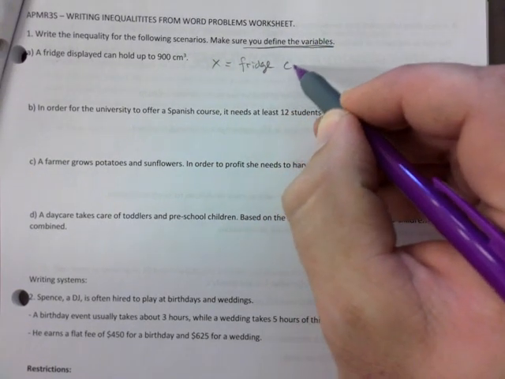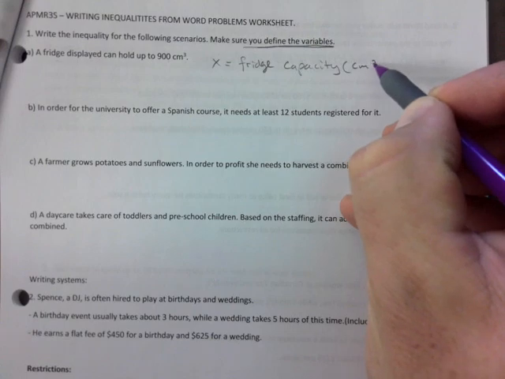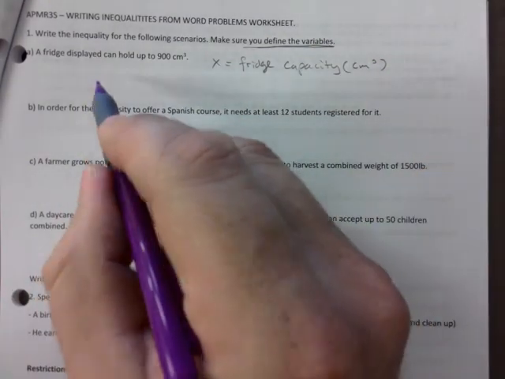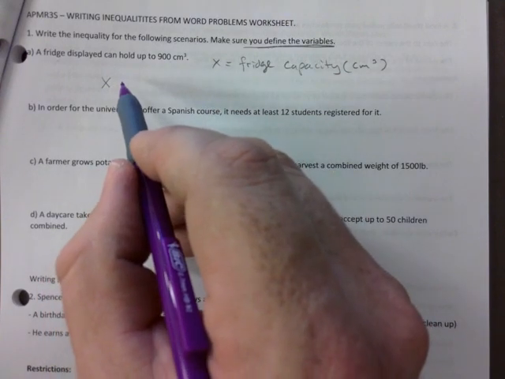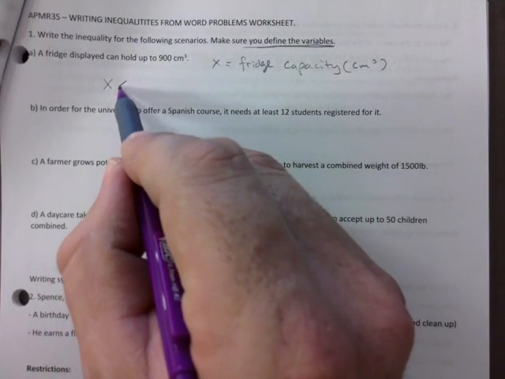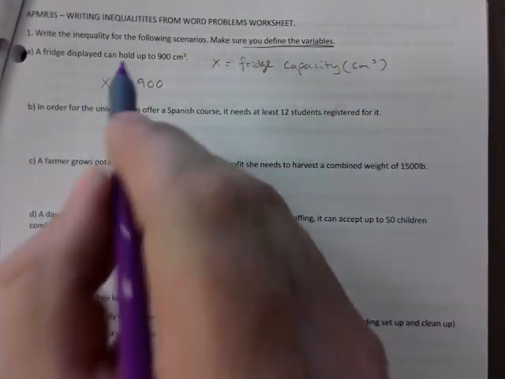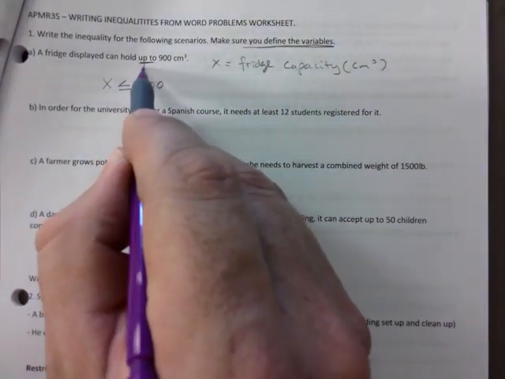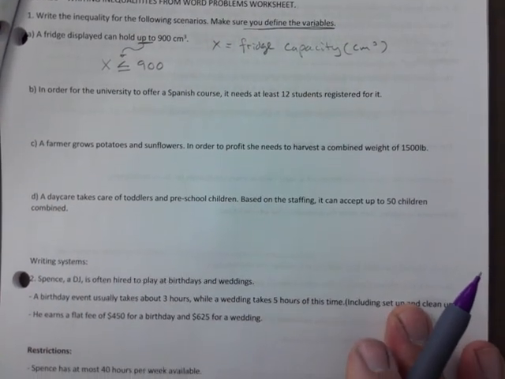Fridge capacity. And in this case, it's in cubic centimeters. So you would say the fridge capacity can hold up to 900 cubic centimeters. So that's what you should write there. Can hold up to. So you have that written like that.